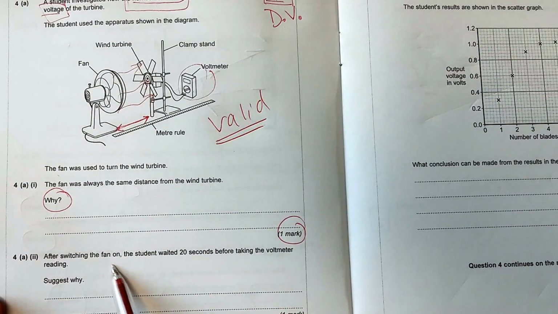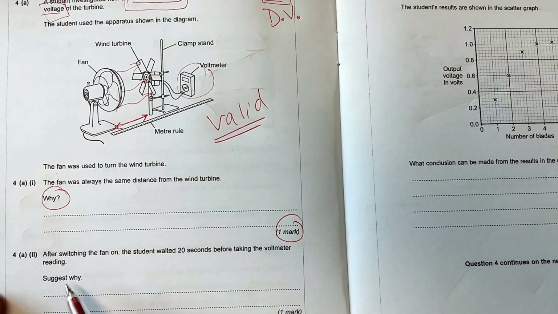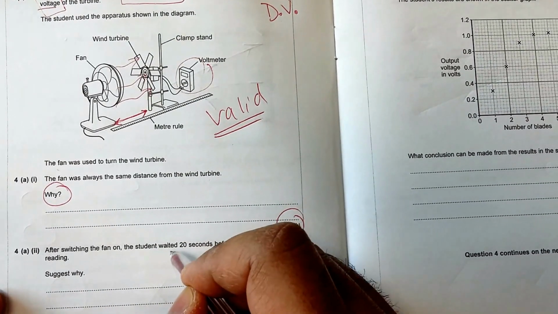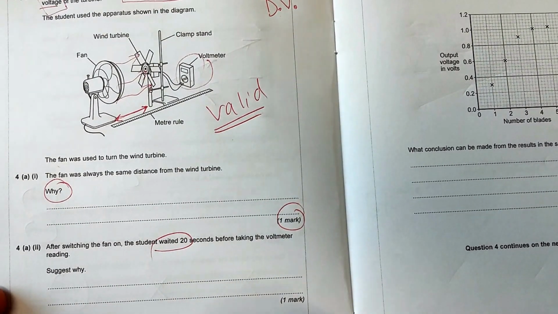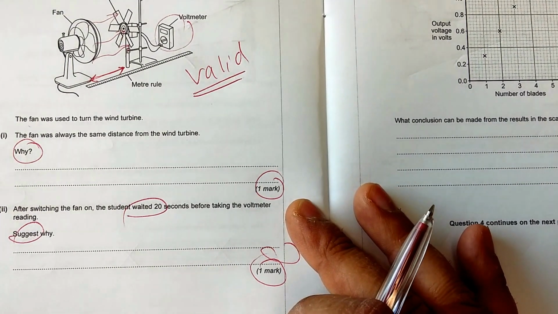After switching the fan on, the student waited 20 seconds before taking the voltmeter reading. Why is that? He waited 20 seconds. Suggest, that's the command word, is suggest. It's 1 mark, something reasonable.